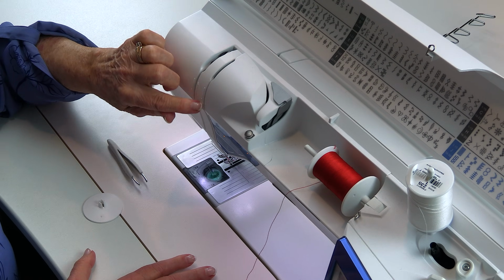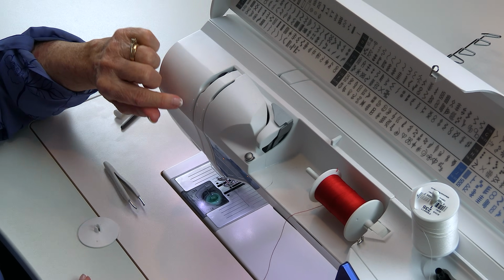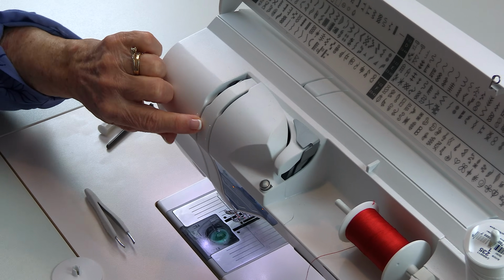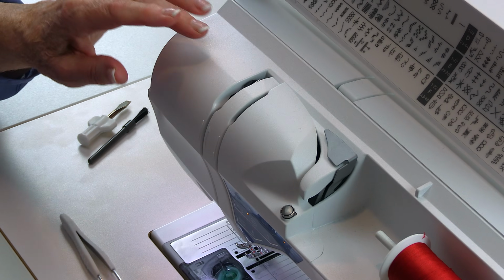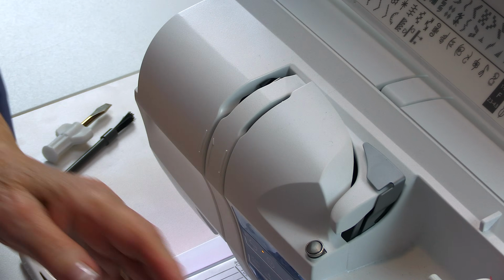Also, on many sewing machines, you'll see little arrows. Now these you can't see very well because they're white, but they're little bumps on here. And it tells you the direction where to put it. So all machines are threaded just slightly different from others, but they're all pretty closely the same.